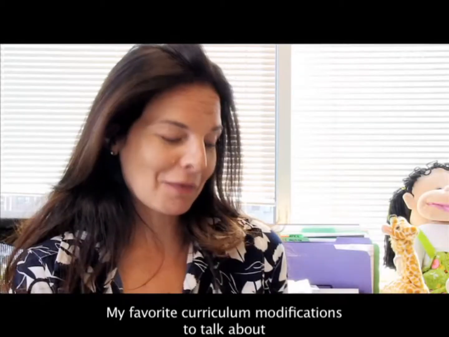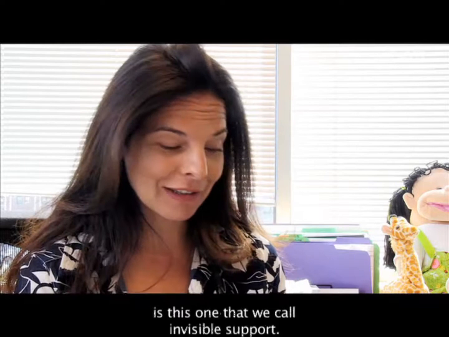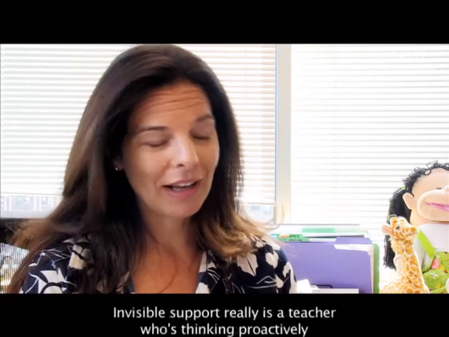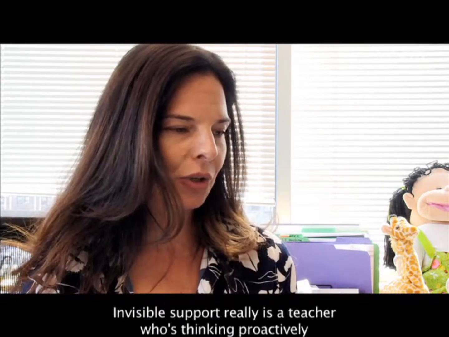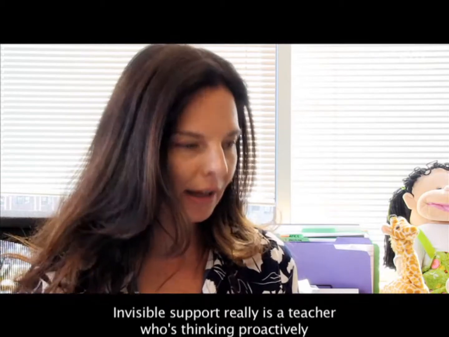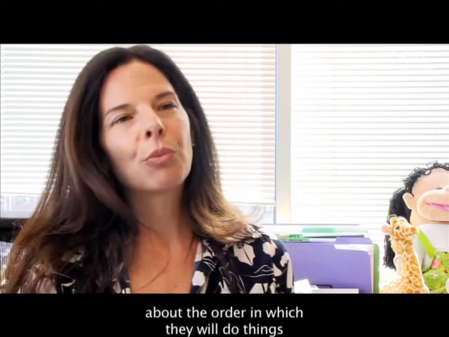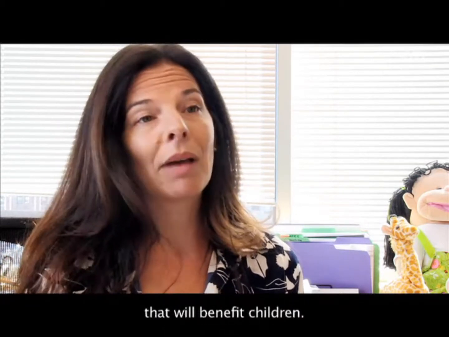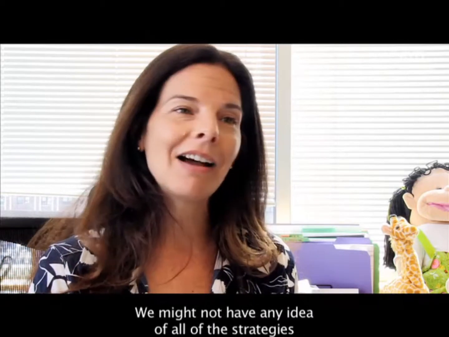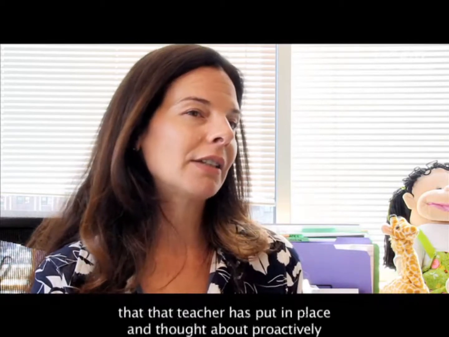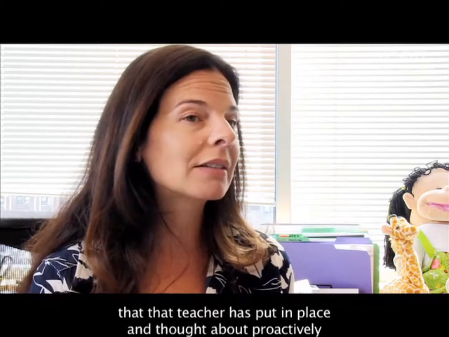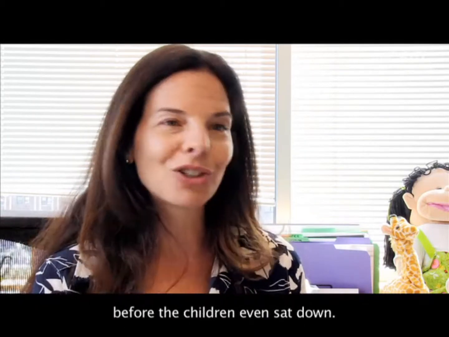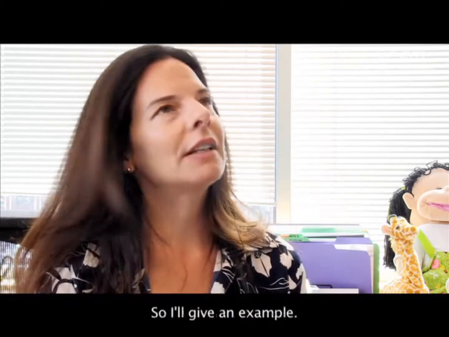My favorite curriculum modification to talk about is this one that we call invisible support. Invisible support really is a teacher who's thinking proactively about the order in which they will do things that will benefit children. We might not have any idea of all of the strategies that teacher has put in place and thought about proactively before the children even sat down. So I'll give an example.